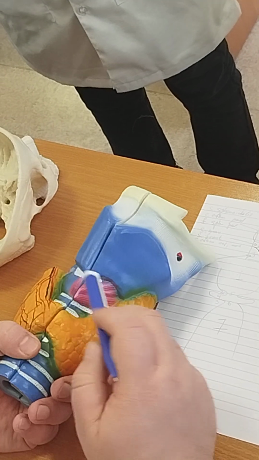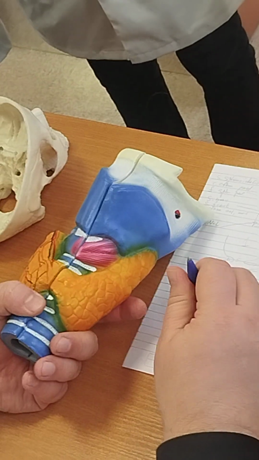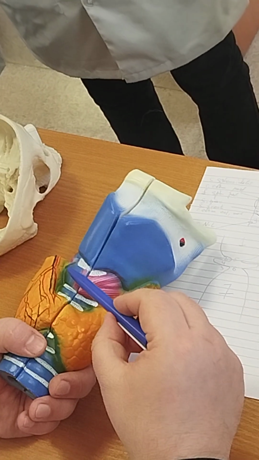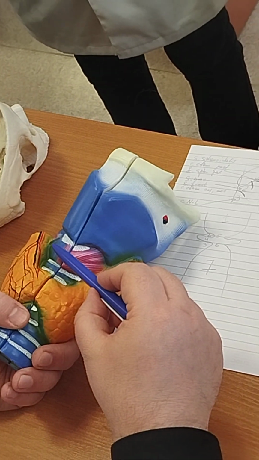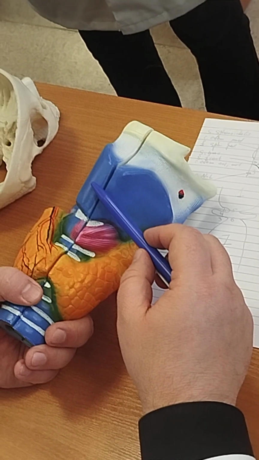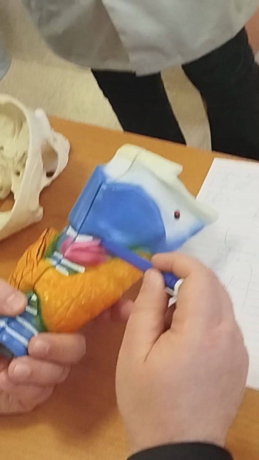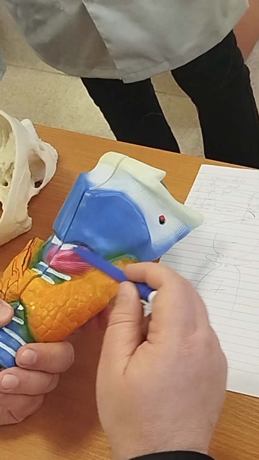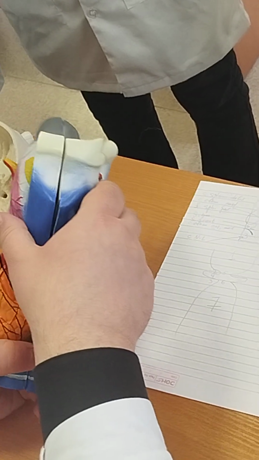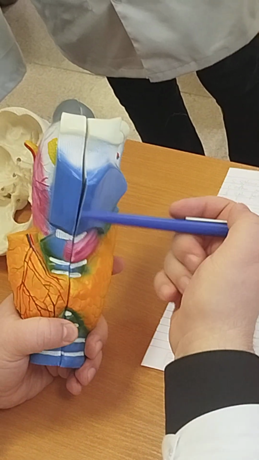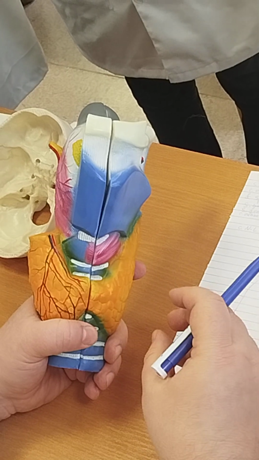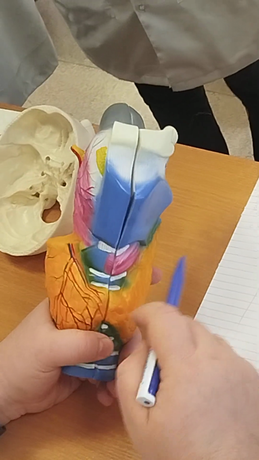For example, this muscle, between what and what? Who remembers what this cartilage is? Cricoid, and this one, thyroid. Cricothyroid muscle, musculus cricothyroideus. This muscle moves the thyroid cartilage forward and it tenses the vocal ligament.